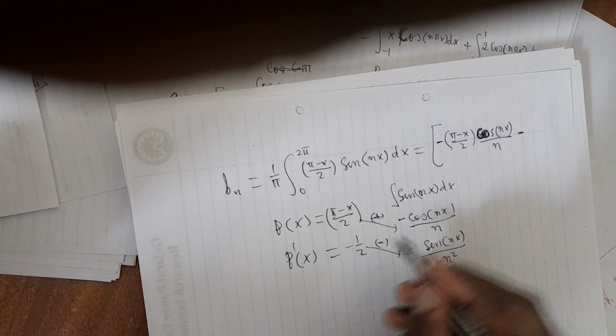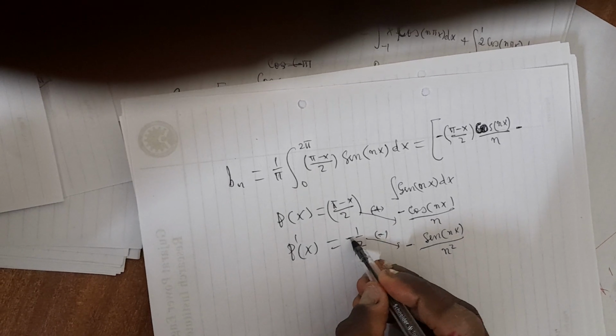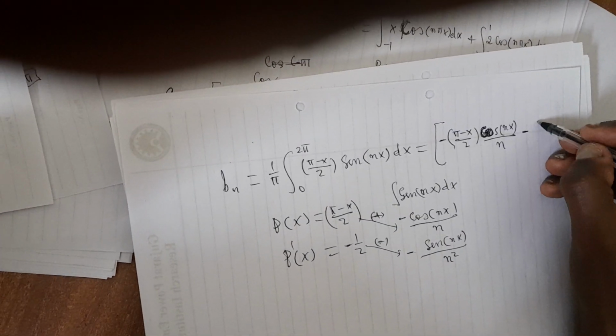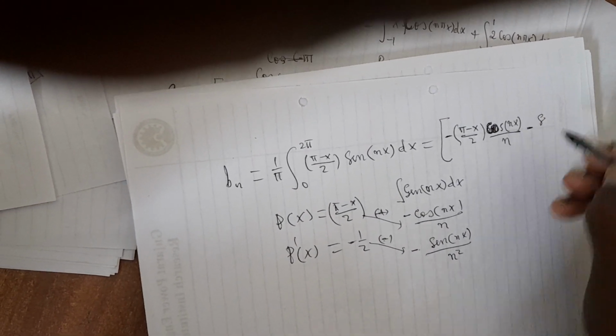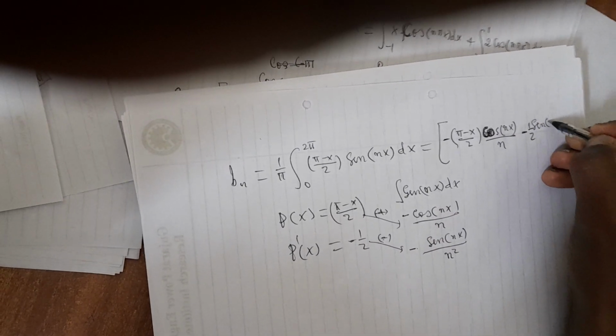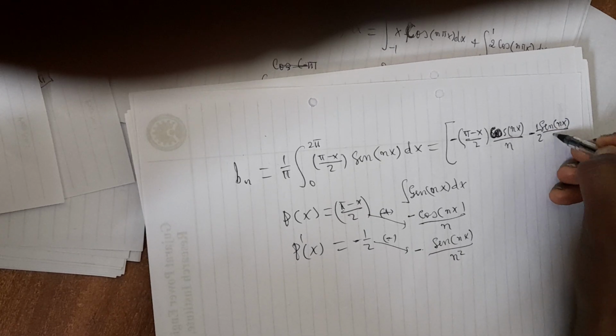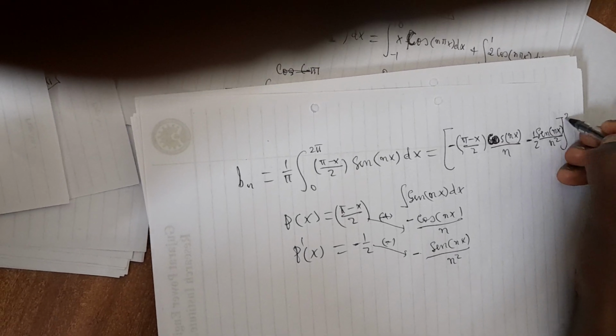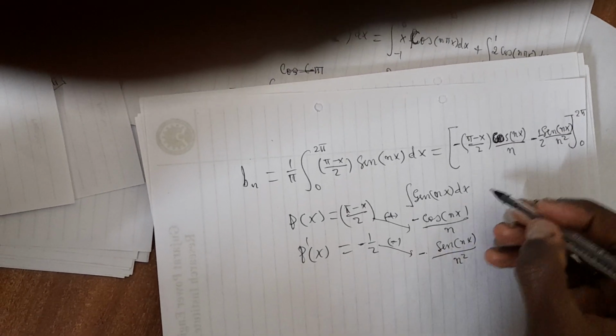Then minus, because minus minus plus this minus, 1 by 2, then sin of nx upon n squared. This is from 0 to 2 pi. Do the same.